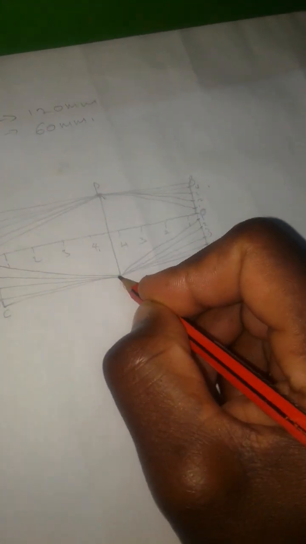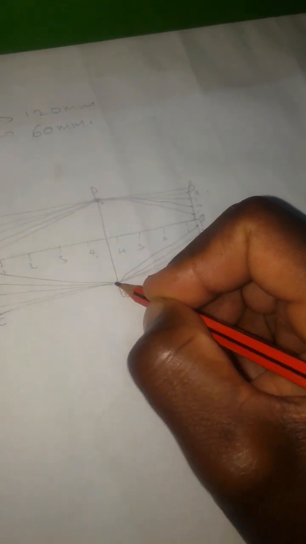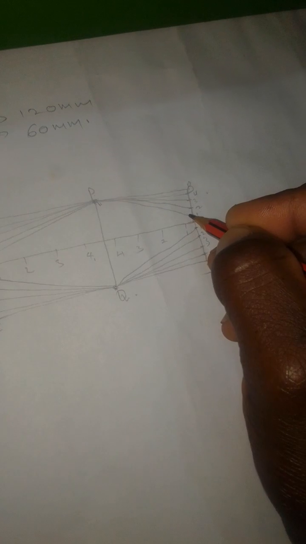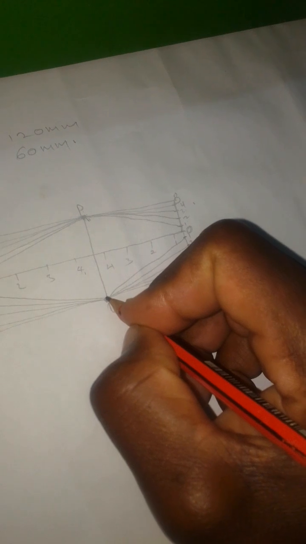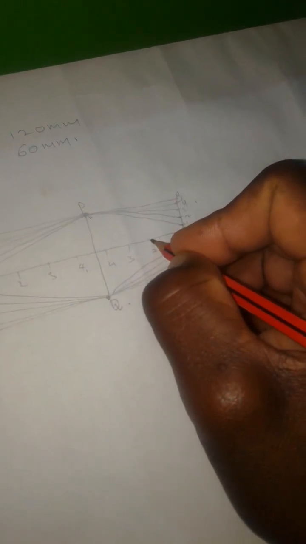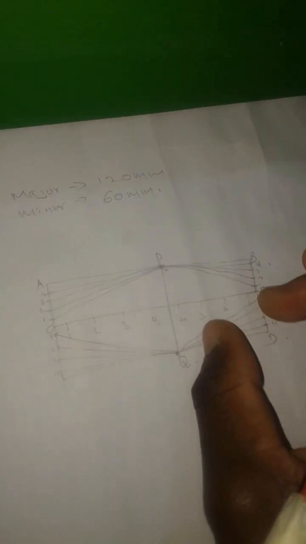For example, when you stand here at point Q, you draw a line passing through point 1 on this major axis to join line 1. You stand here at P, passing a line through point 2 to meet line 2, like this. You do like that on this side, and also the same on this side. The way I'm doing, watch. We stand here at Q.